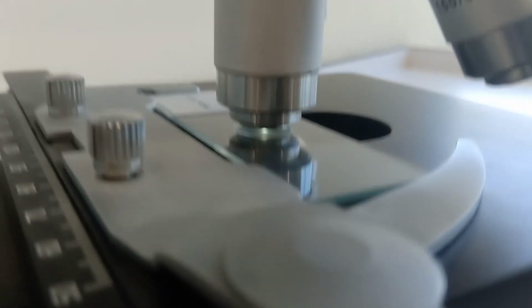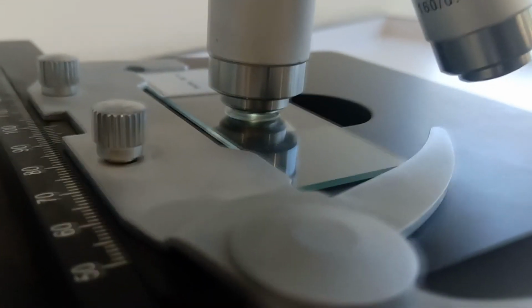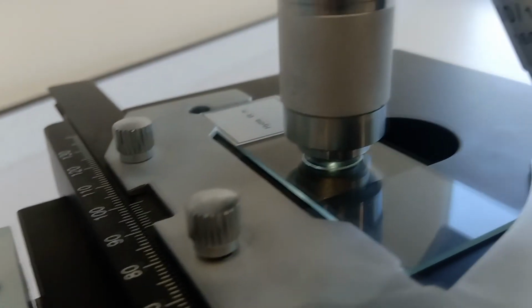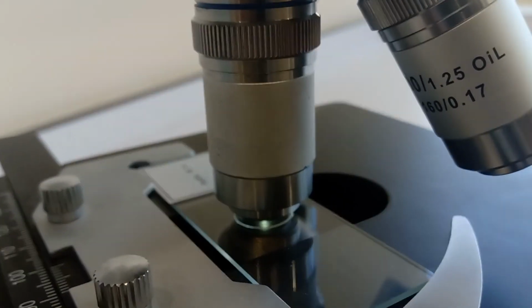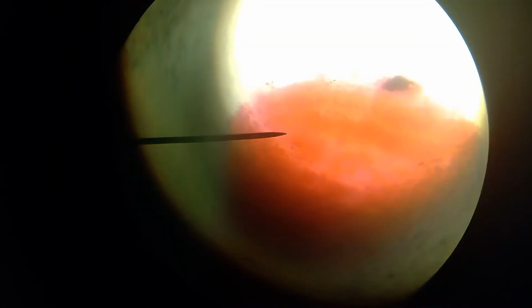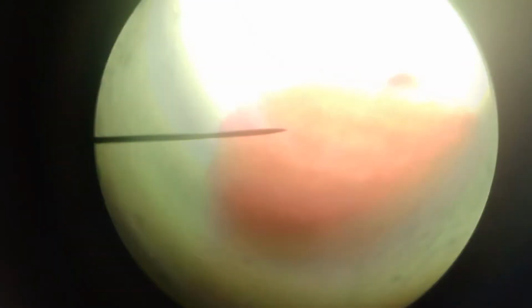Now, sometimes what you'll find is you're not able to put the times 40 on because it ends up smashing against the slide. So what you'd have to do in that case is move the stage down a bit so that it gives it a little bit of room for the bigger objective lens. And here's the view at times 40. Now, if you use the fine focus, you'd be able to see different parts of the object go in and out of focus, particularly if it's quite a thick sample.